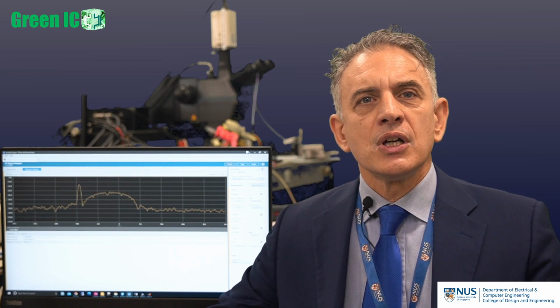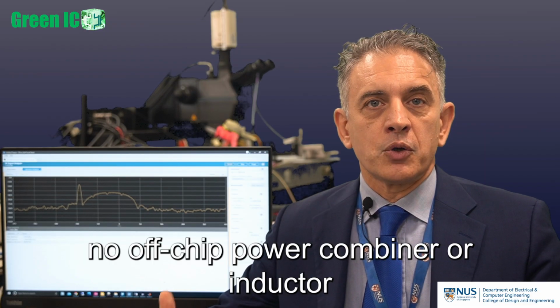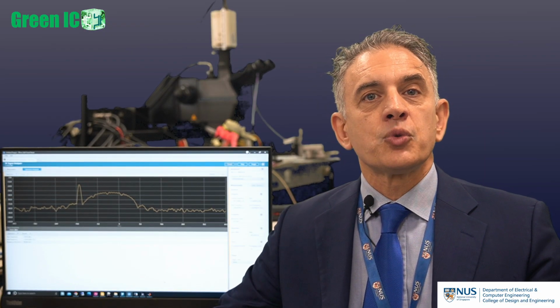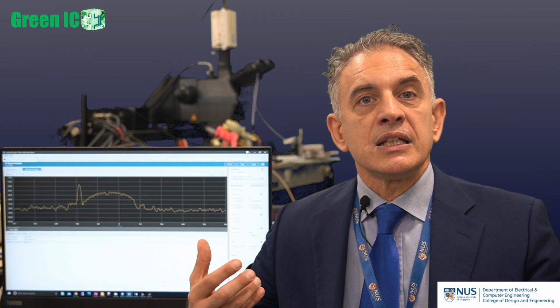As a further advantage, this work leads to a fully integrated system with no off-chip power combiner or inductor as opposed to prior art, while allowing unrestricted channel selection. This makes Wi-Fi backscatter transmitters cost-effective, spectrally friendly, and extremely low power for massive connectivity of devices and smart objects.